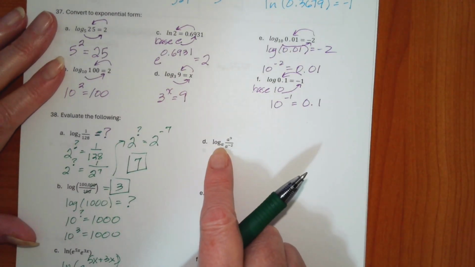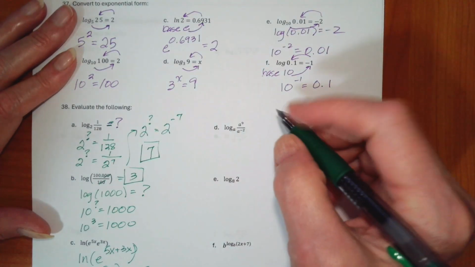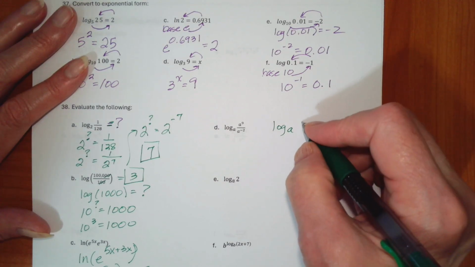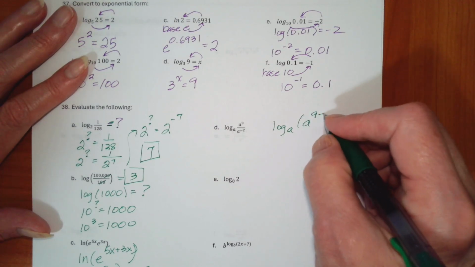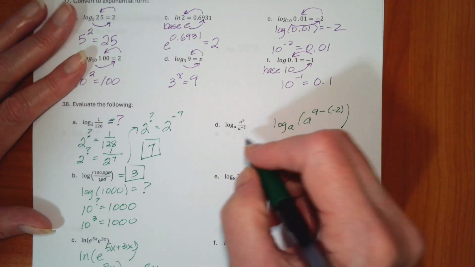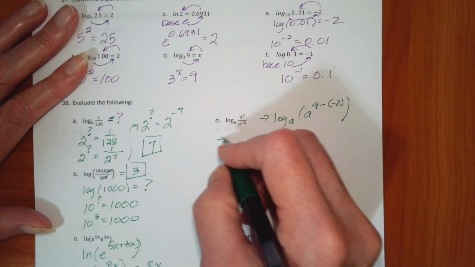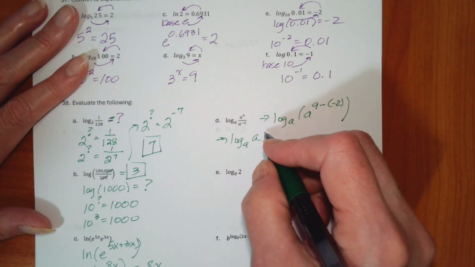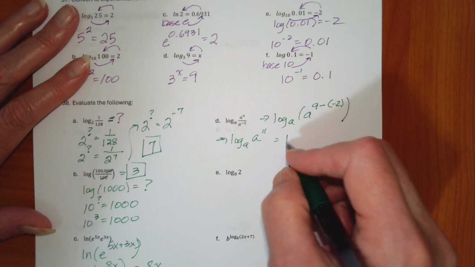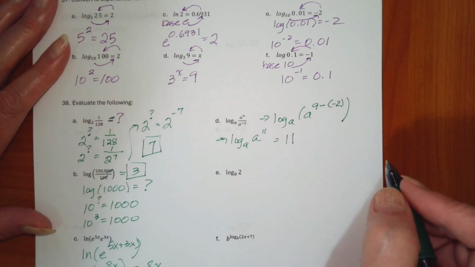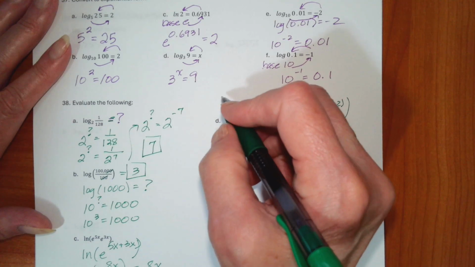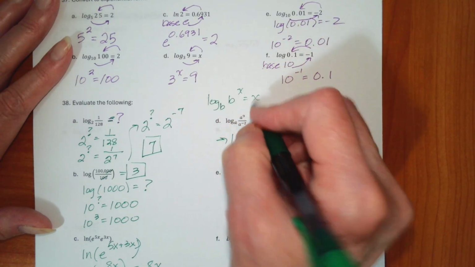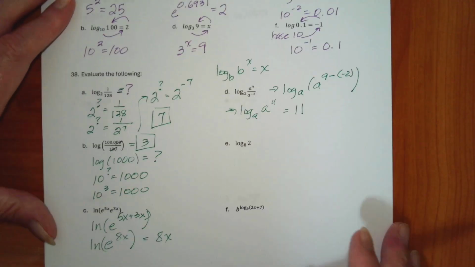If I have log base a of a to the ninth over a to the second, I can start out by writing this as log base a of a to the 9 minus 2, which becomes log base a of a to the 11th, which is 11. Remember, the rule here is log base b of b to the x is equal to x, because you're looking for the exponent.